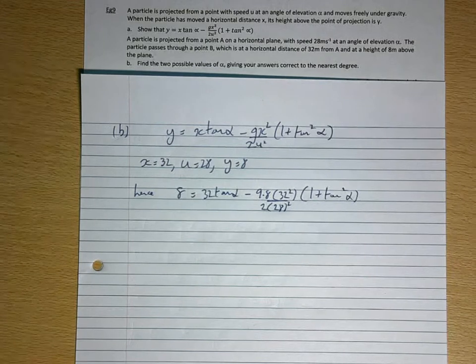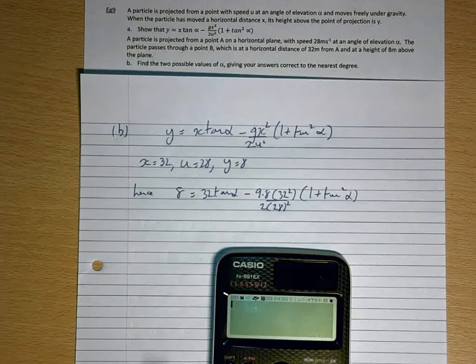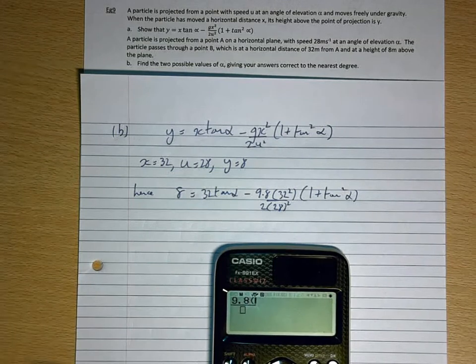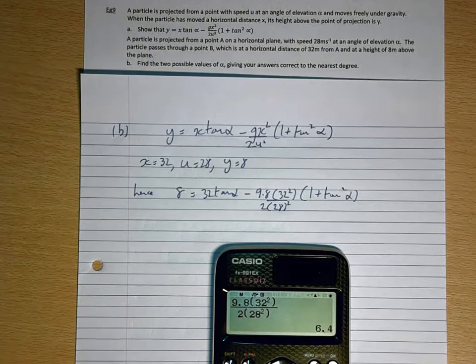If we now evaluate that big horrible fraction, so open bracket, fraction 9.8 bracket 32 squared close bracket over 2 open bracket 28 squared close bracket, that works out to be 6.4.